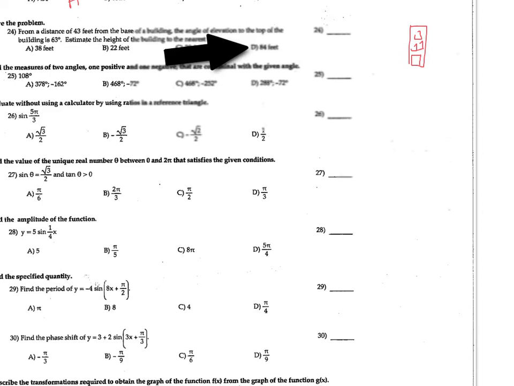So anyway, the angle of elevation to the top of the building is 63. So that angle is 63. That's the angle of elevation.